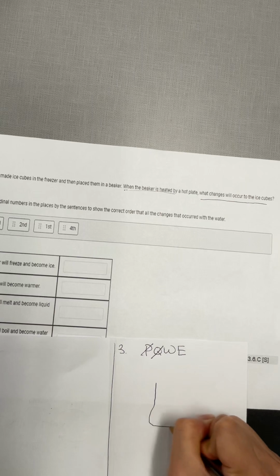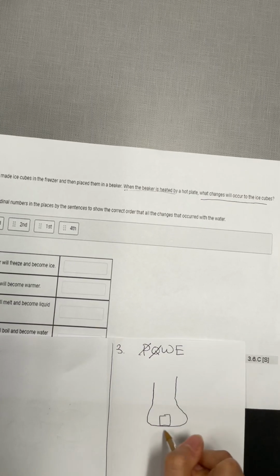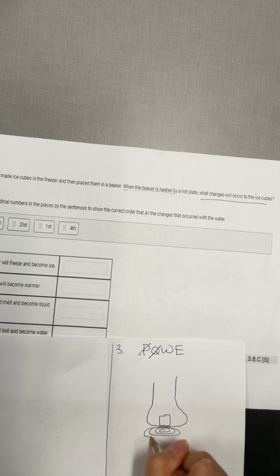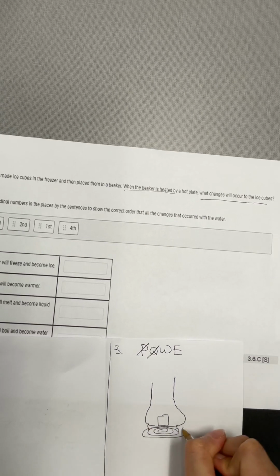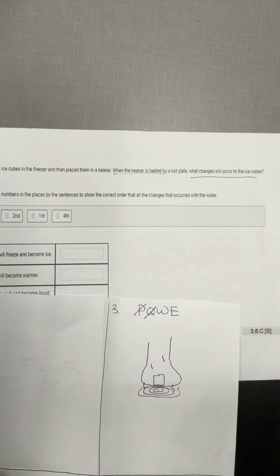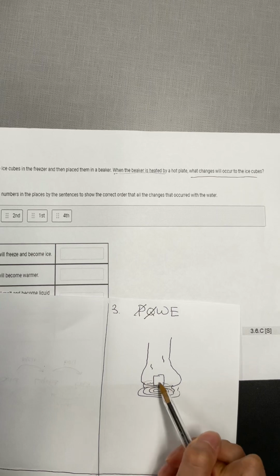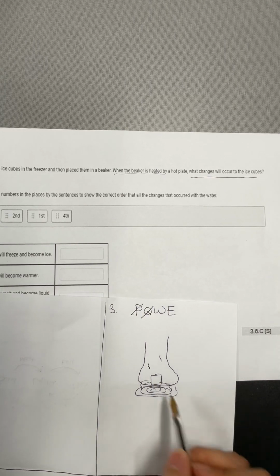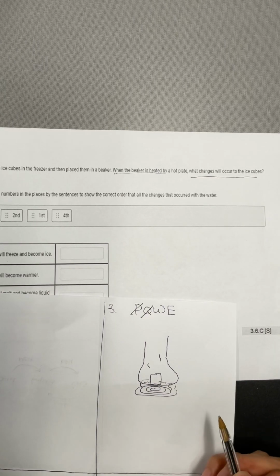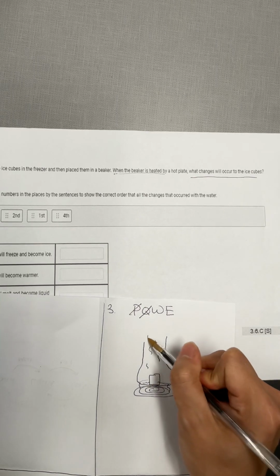All right, so I have my W. What do I know? Okay, so I'm going to draw my beaker, and I place my ice cube in there. I have my heater here, and you can see the heat coming out. All right, so what happens when you heat it? Well, I know that the ice cube will start to melt. And then eventually all that ice cube, the solid, will turn into a liquid. And the liquid, when it gets warmer, you'll see vapors coming out.